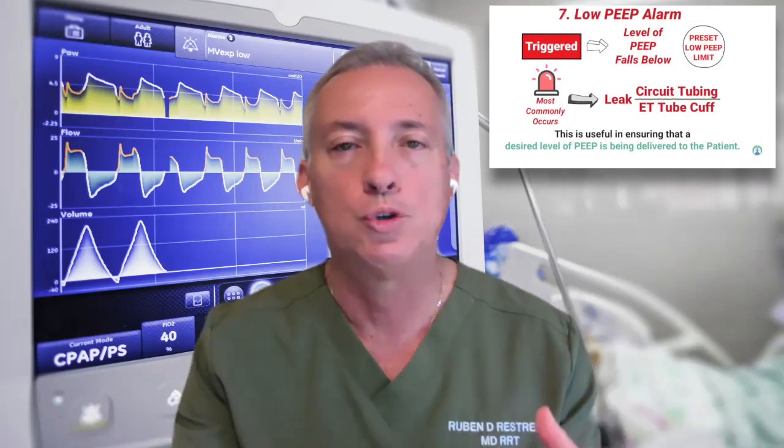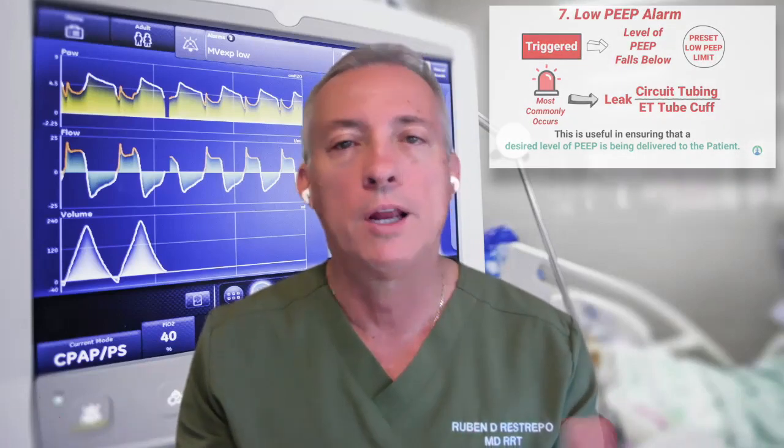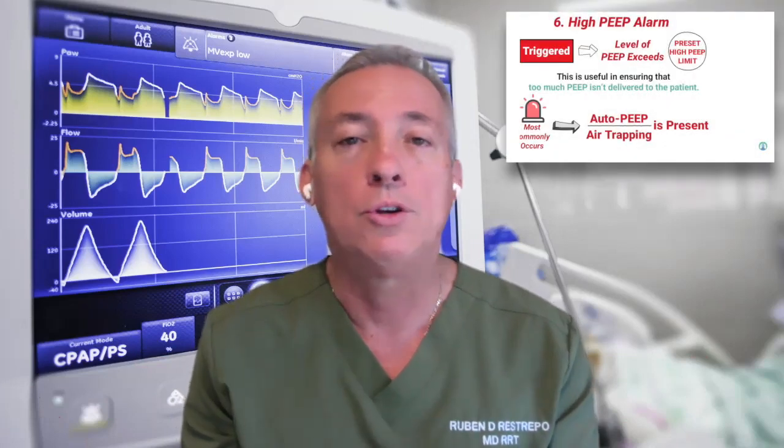Let me give you an example. If after I set up my ventilator I read that the minute volume is 4.8, I'm already accounting for leaks, maybe around the tube, around the circuit, the humidifier, and so forth. So I could select a low minute ventilation alarm of 4.5, because that's the assumption that I'm already accounting for leaks.